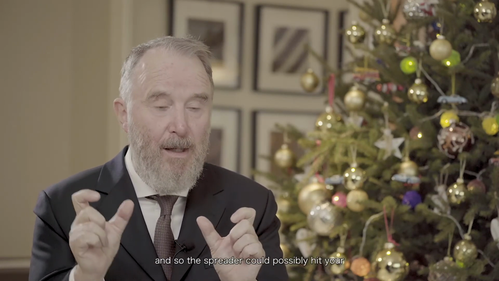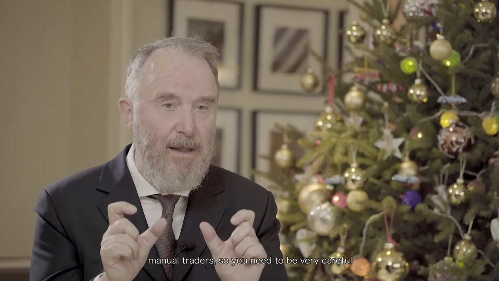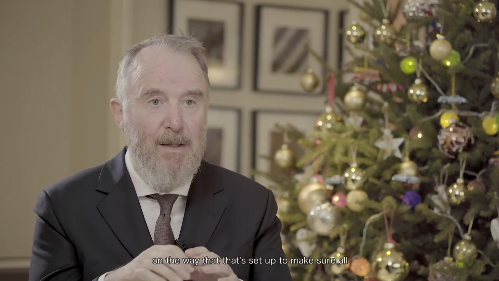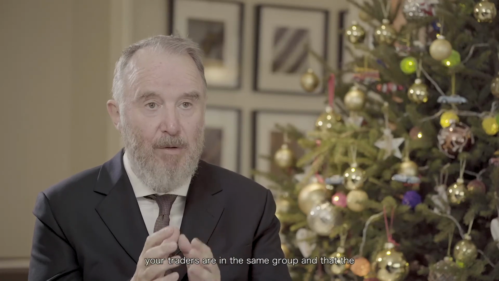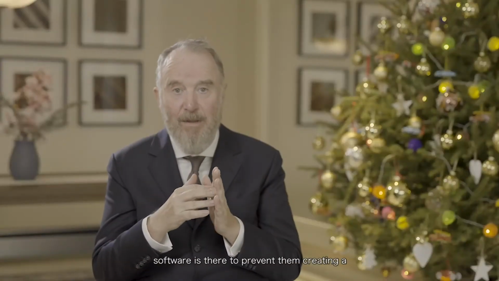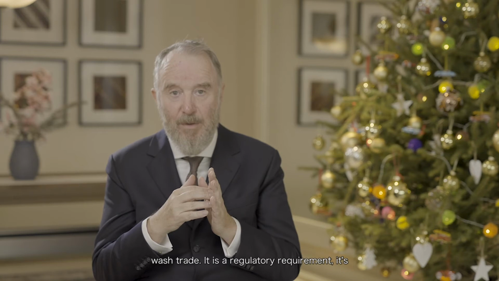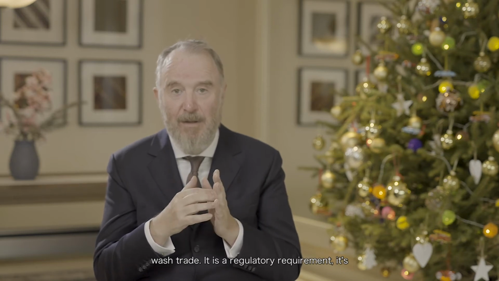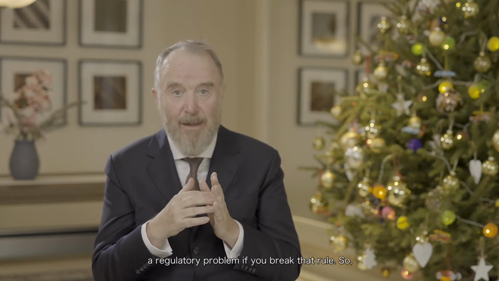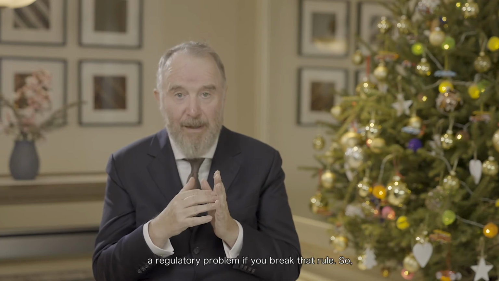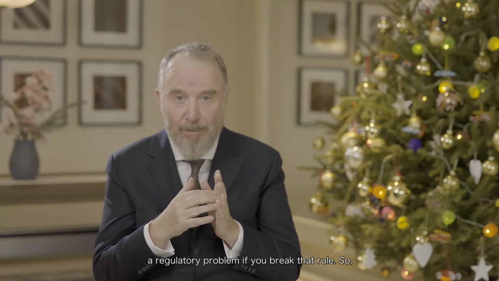And so the spreader could possibly hit your manual traders. So you need to be very careful on the way that that's set up to make sure all your traders are in the same group and that the software is there to prevent them creating a wash trade. It is a regulatory requirement. It's a regulatory problem if you break that rule.